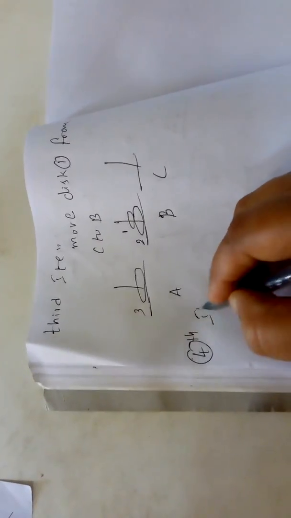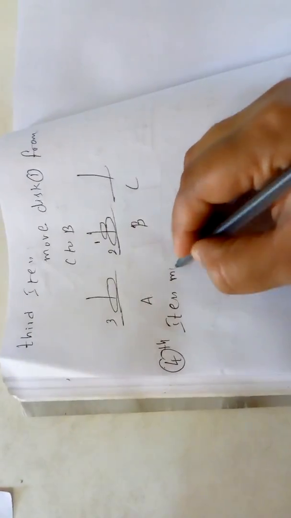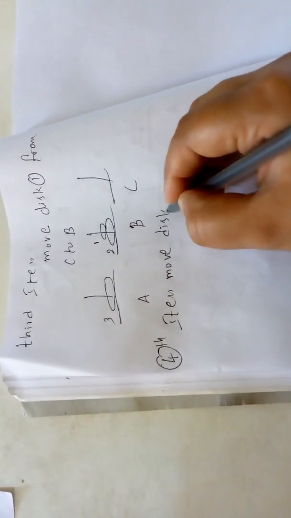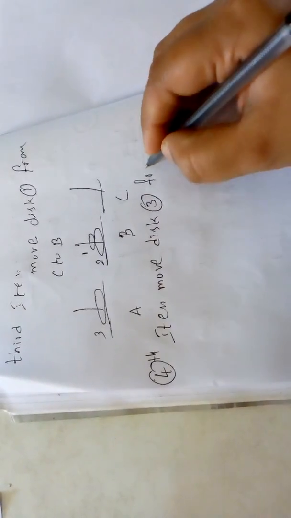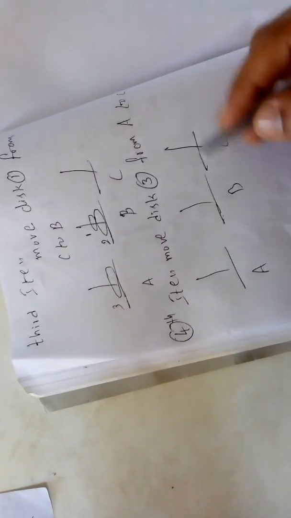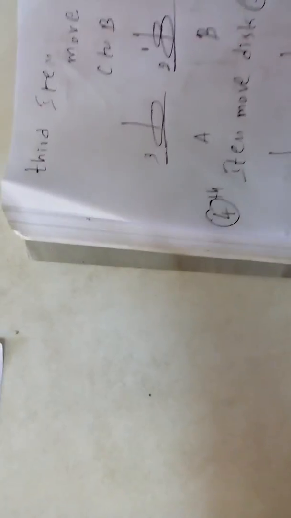Now the fourth iteration is move disk 3 from A to C. Now the task will become A, B, C. Disk 3 from A to C. So B is empty, and on C we place 3.